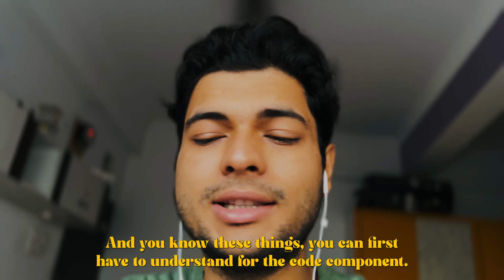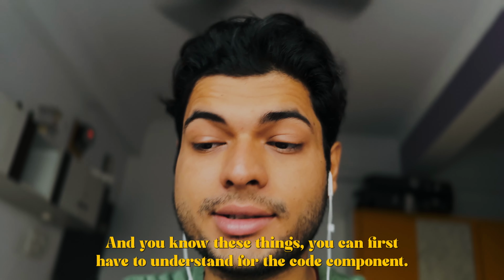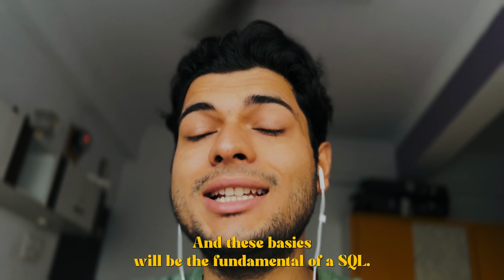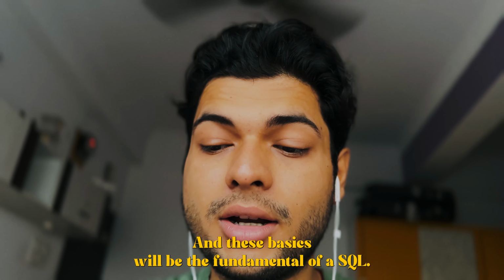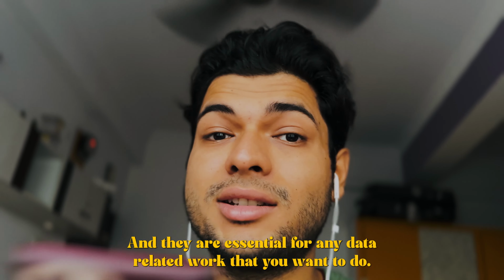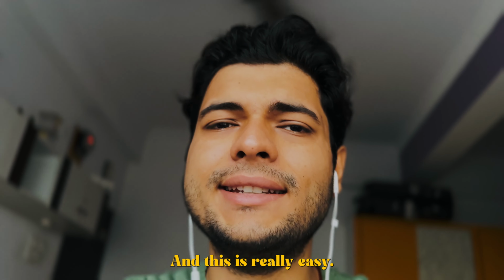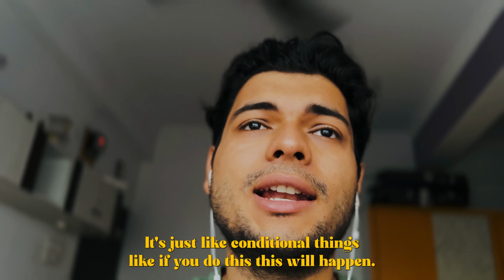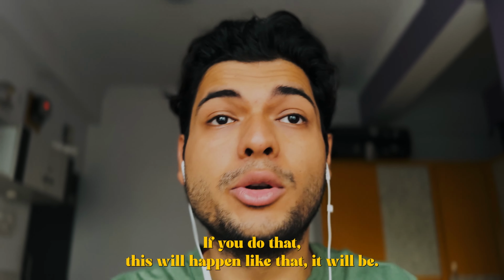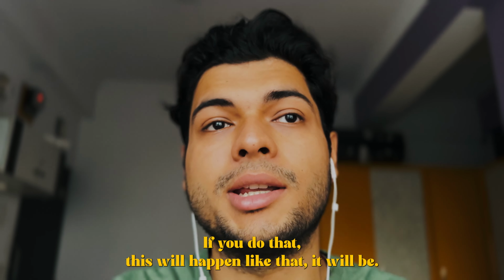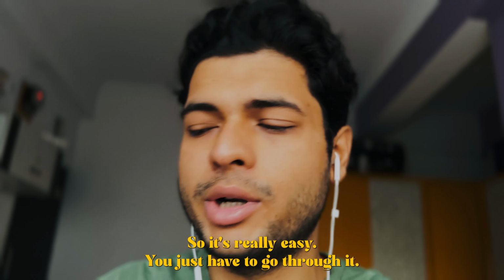You first have to understand these core components, and these basics are the fundamentals of SQL and are essential for any data-related work that you want to do. And it's really easy. It's just conditional things: if you do this, this will happen; if you do that, that will happen. You just have to go through it.